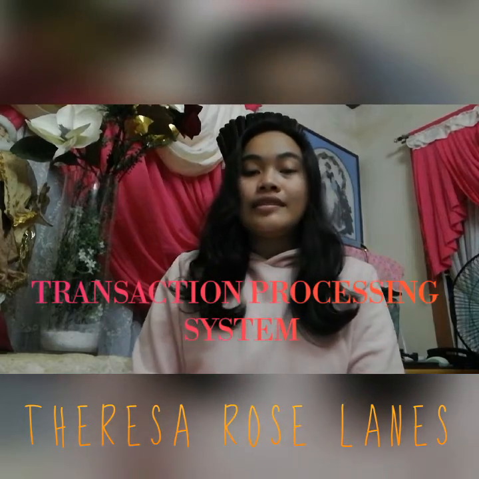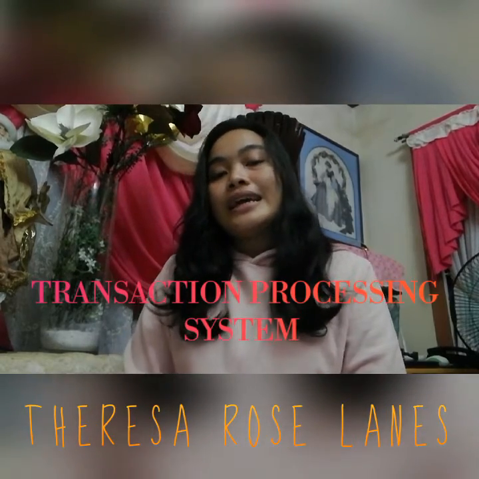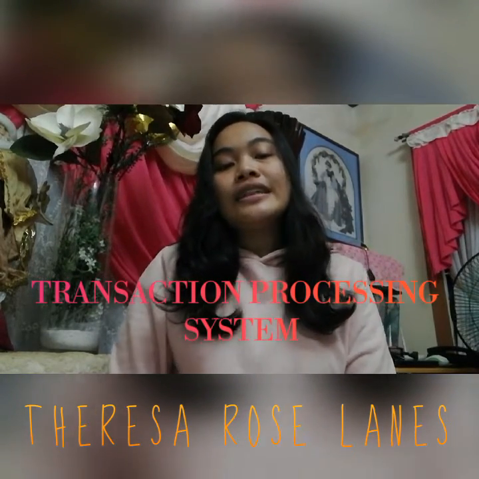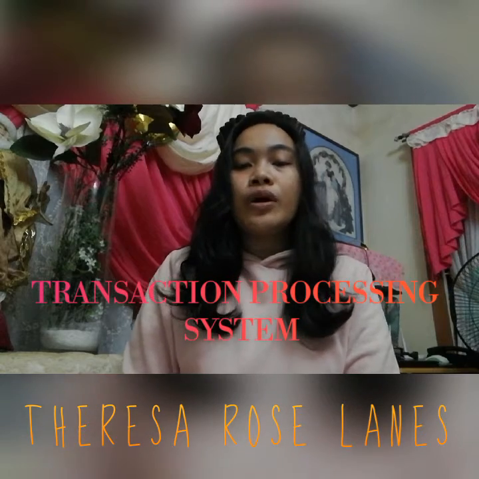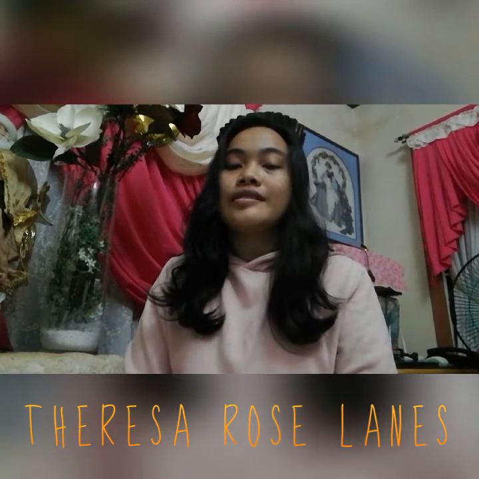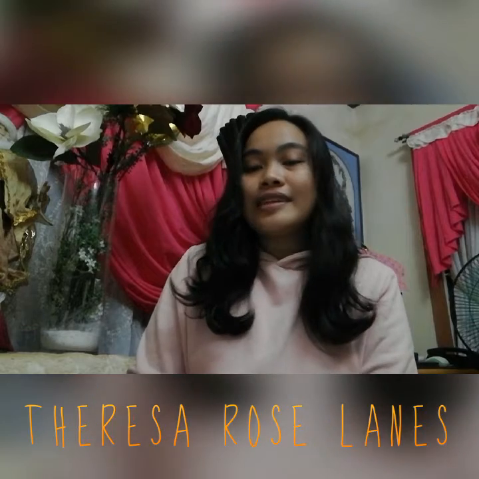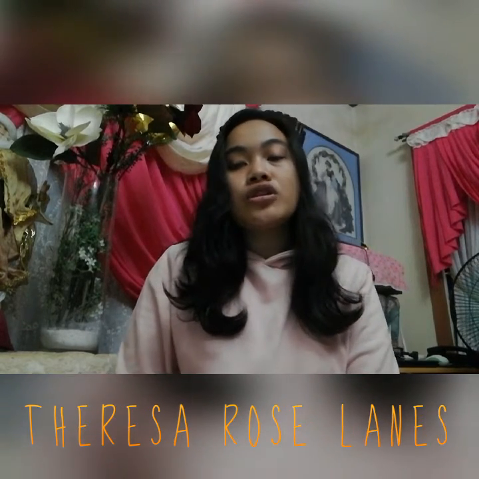What is transaction processing system? It is a way of computing that divides work into individual, indivisible operations called transactions. A transaction processing system is a software system or software-hardware combination that supports transaction processing.